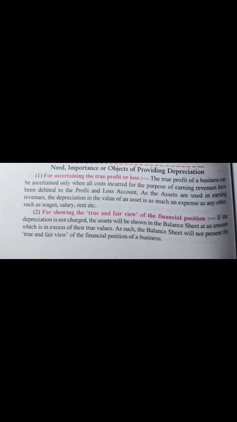Next is for showing the true and fair value of the financial position.